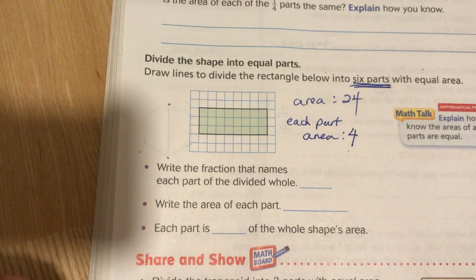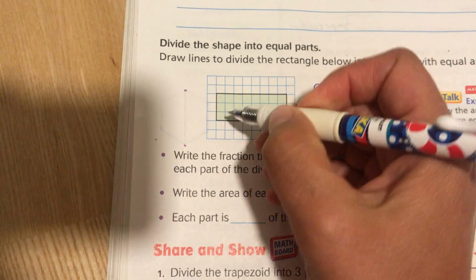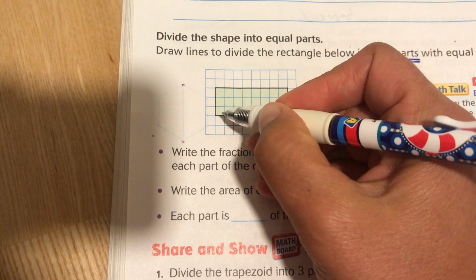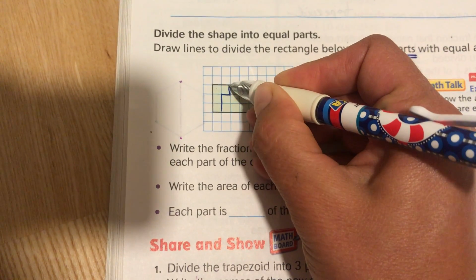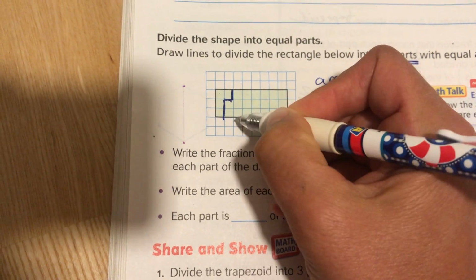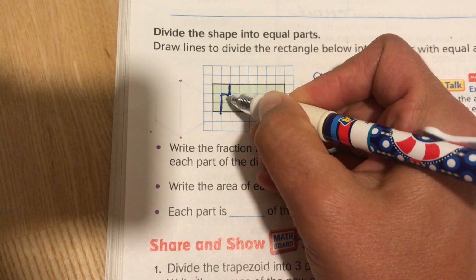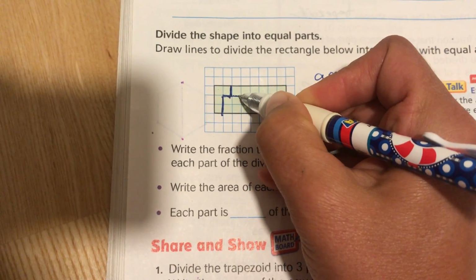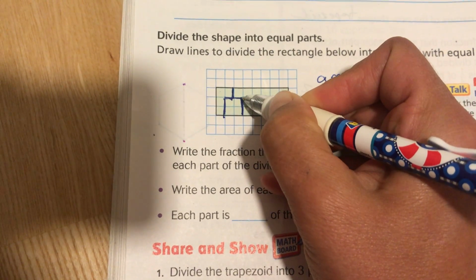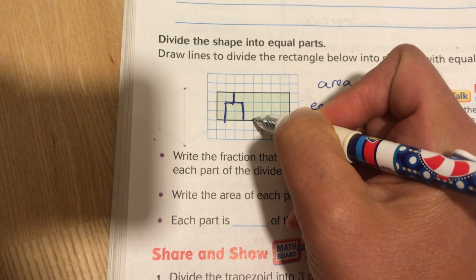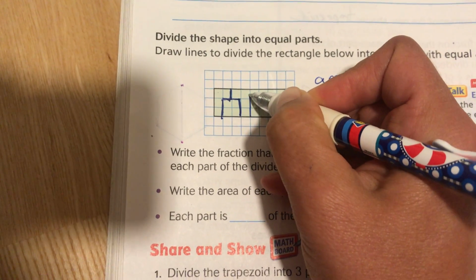So I need to do 6 parts with equal area. So 4 units is going to be my area. So this is going to be 1 shape. There's 1 of 4. Here's another shape of 4. Remember, they didn't say it needed to be the same shape, right? They just need to have equal area.